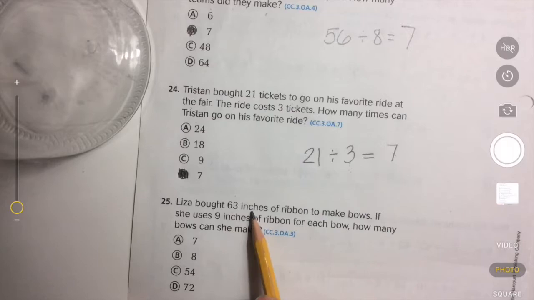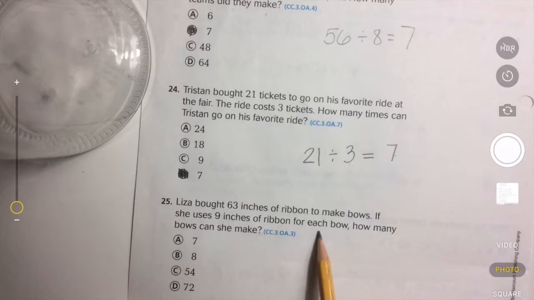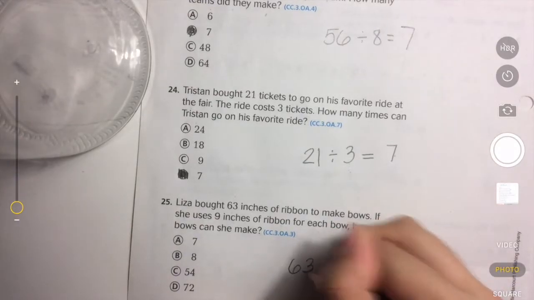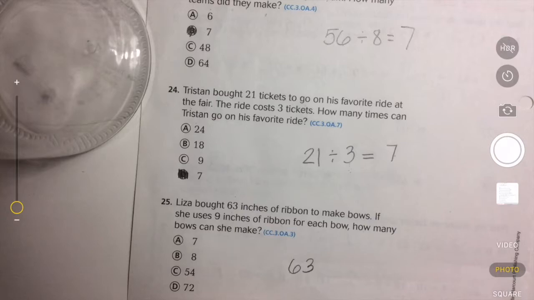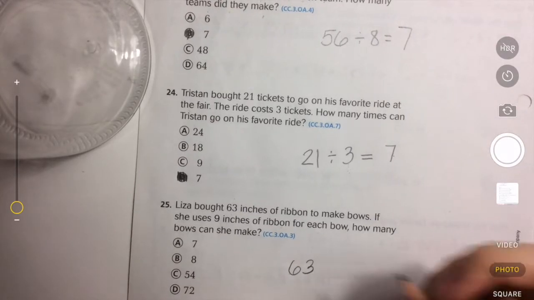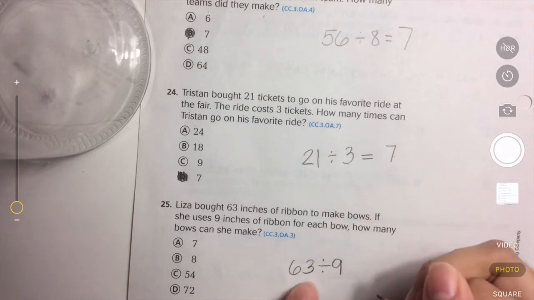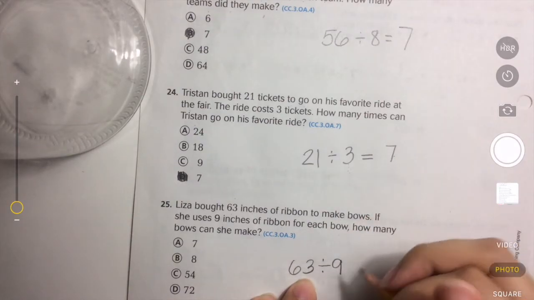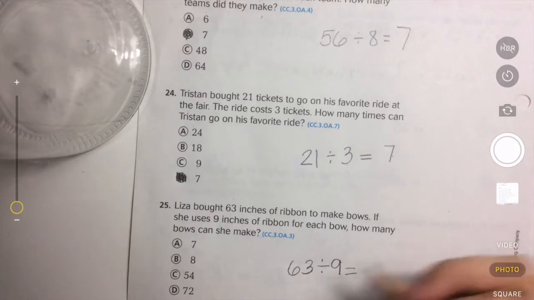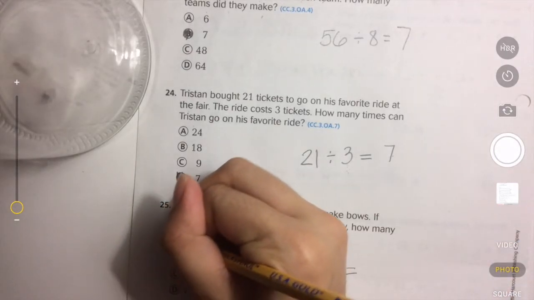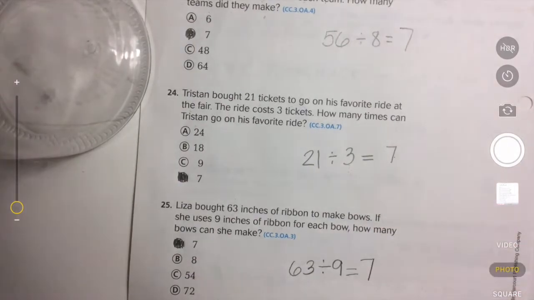Liza bought 63 inches of ribbon to make bows. If she uses 9 inches of ribbon for each bow, how many bows can she make? So how many inches of ribbon does she have altogether? 63. And she's going to use 9 inches for each bow. We want to know how many bows she will have. Well, 63 divided by 9 equals A, which is 7. Again, pretty good, right? Let's move on to the next page.